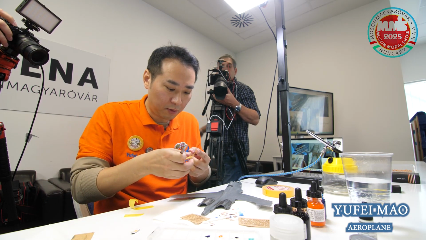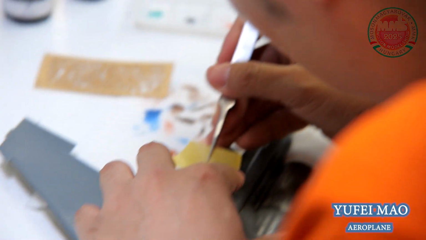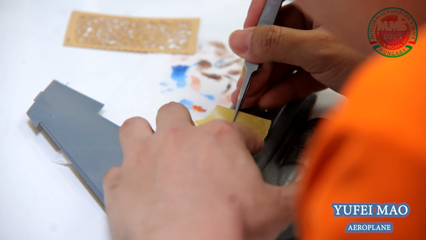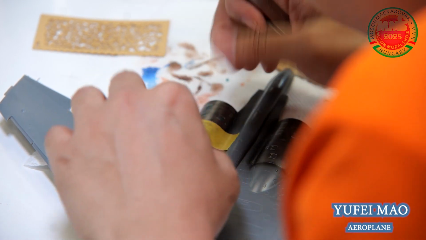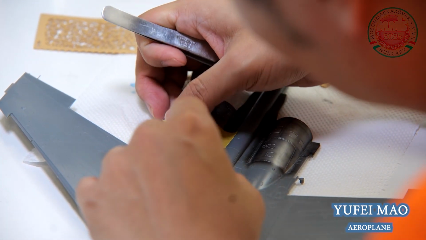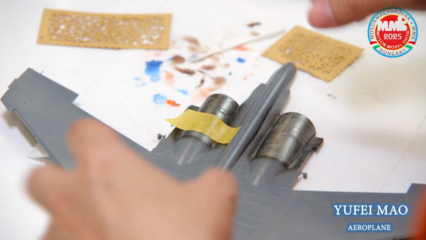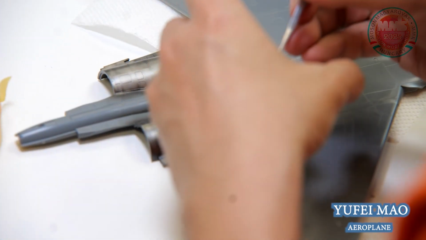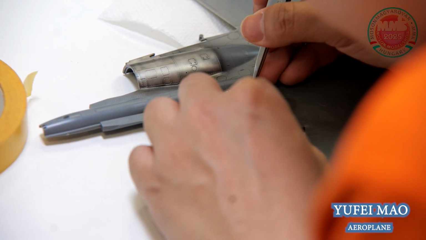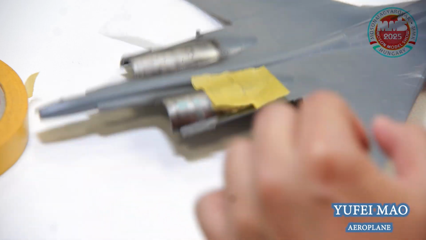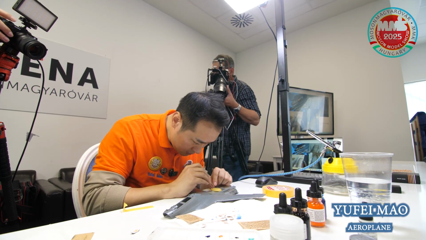So we can do it. Before applying it, I suggest you reduce the stickiness. Yeah, it may be too sticky. And just as I said, do not stick it too much. Leave some distance like this. Yeah? Oh, let's adjust.